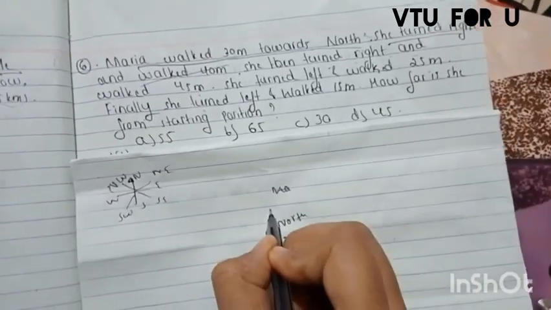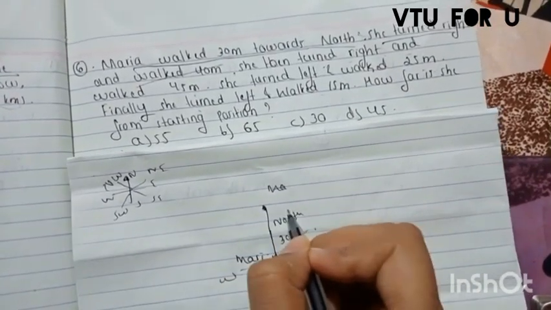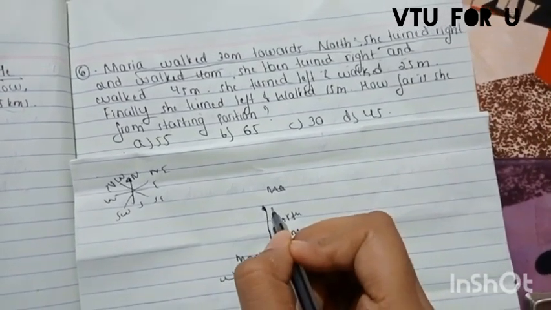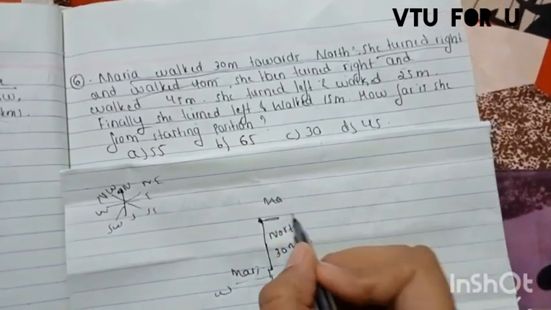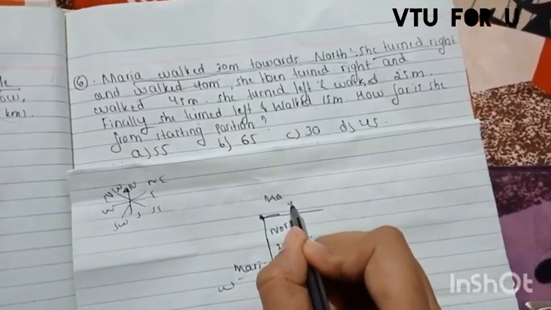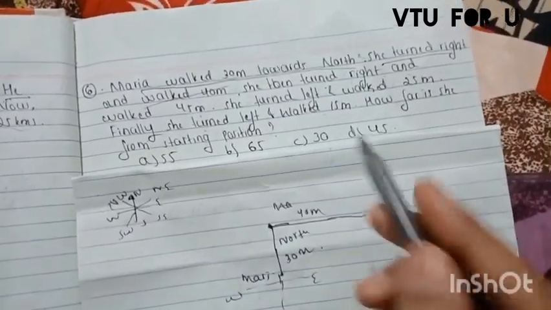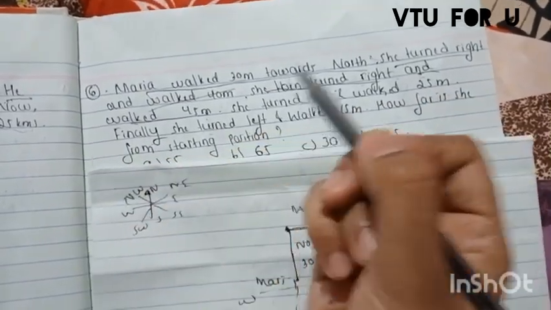Just consider yourself here, and which is your right hand side. Consider yourself here in the north direction, which is your right hand side there, right? So then walk for how much meter? 40 meter. This is 40 meter. Okay. She then turned right and walked 45 meter.